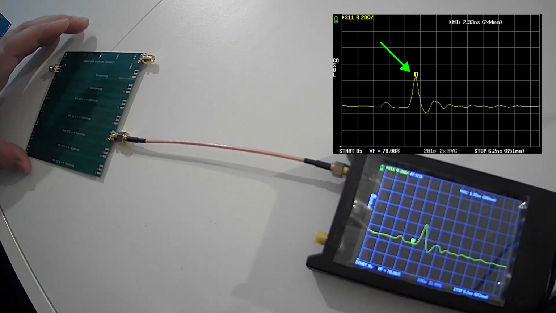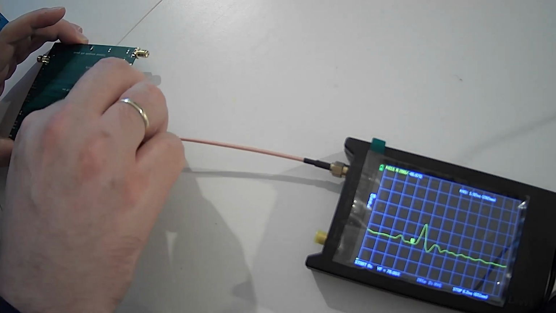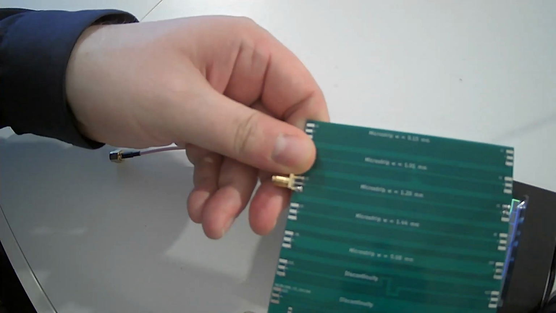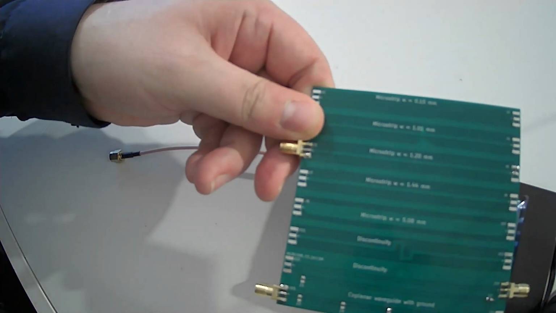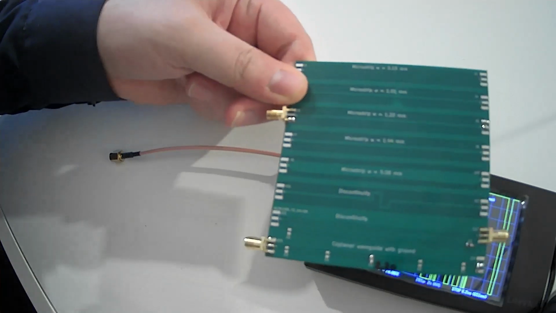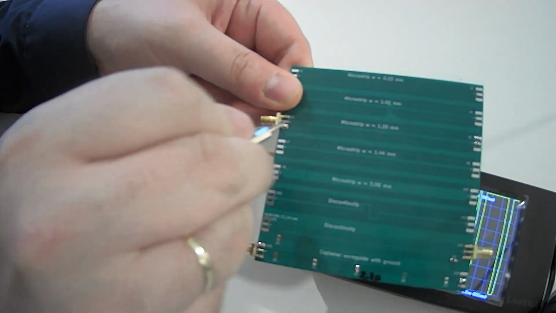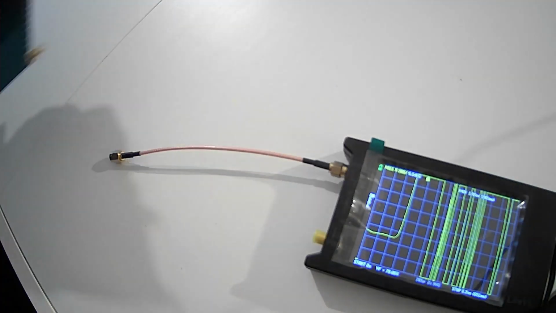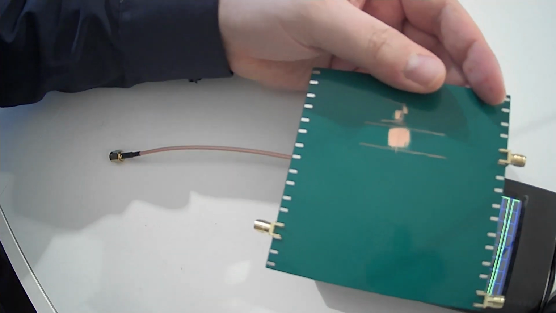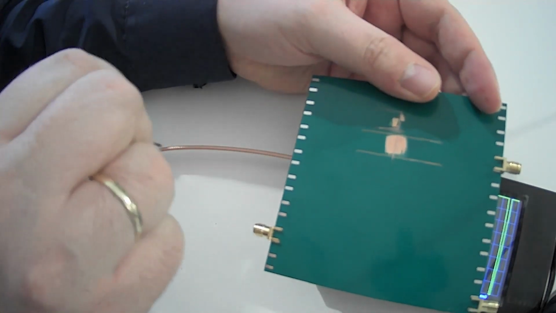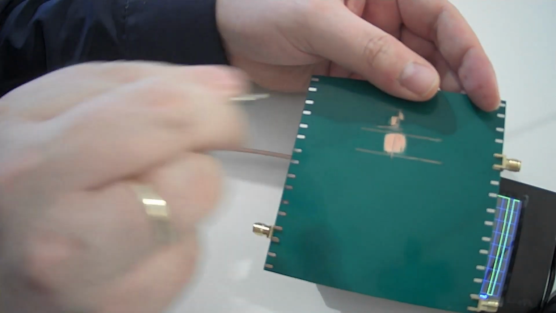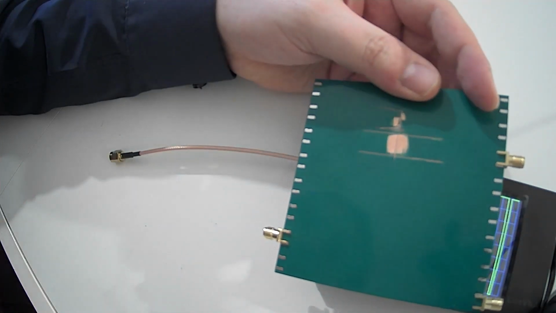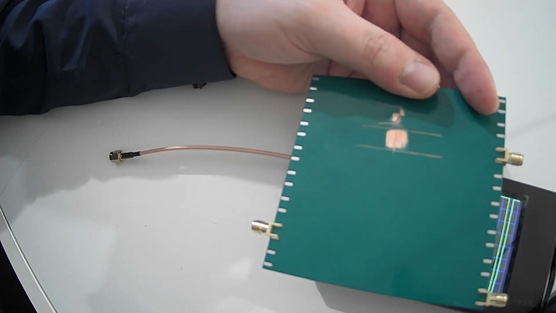And now if you look closely, you see the trace looks perfectly fine, but there must be something different in the center of this trace, and you will immediately see if I flip the trace around. So I have cut it in the center of the trace, just the return plane for the signal, and this changed the impedance.